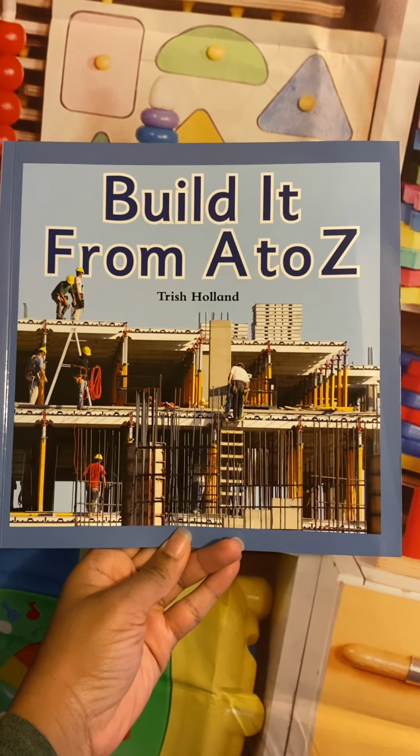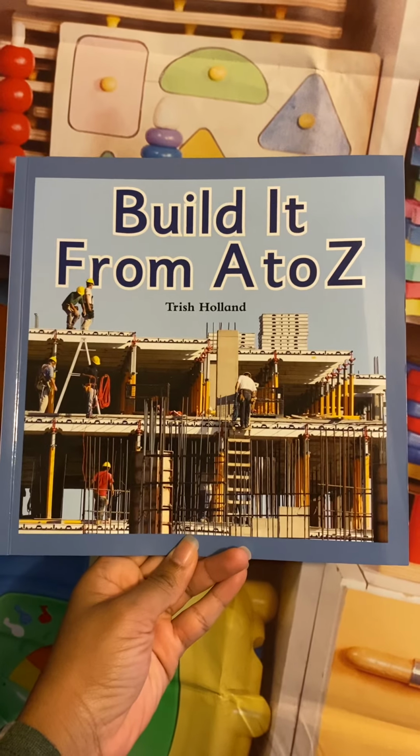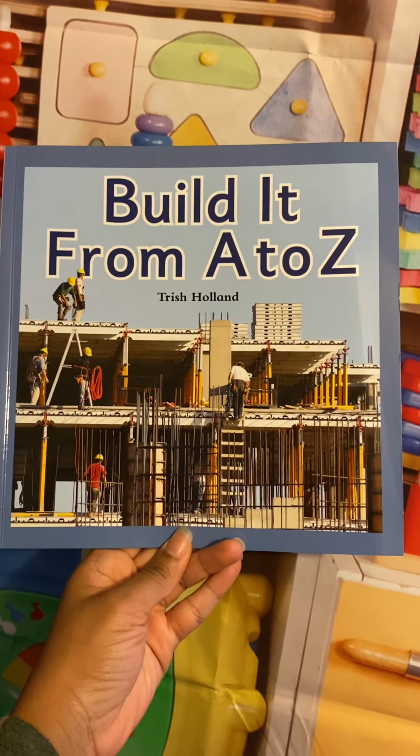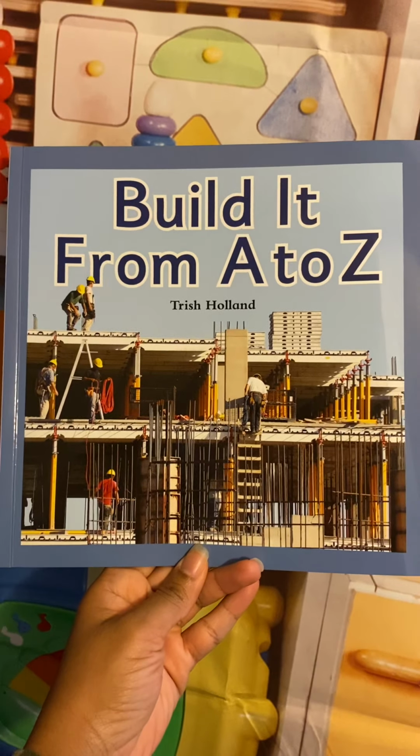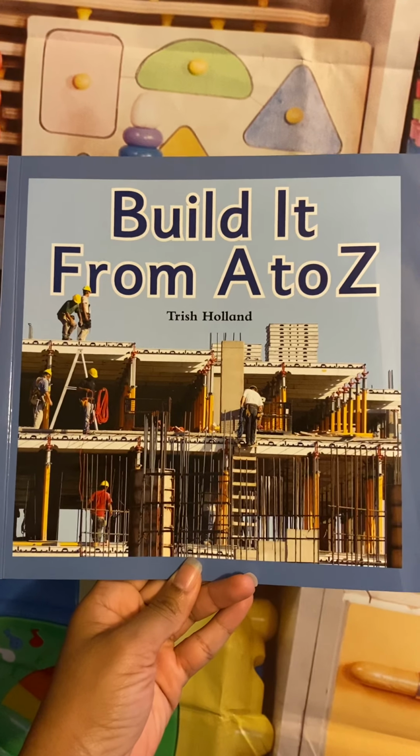Hello, and today we're going to read the book Build It from A to Z. The author's name is Trish Holland.